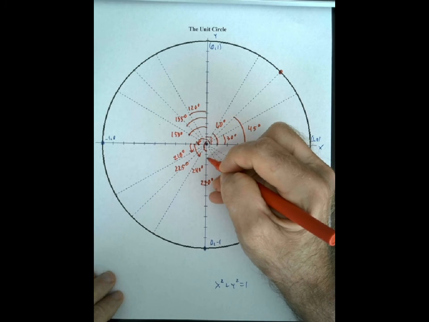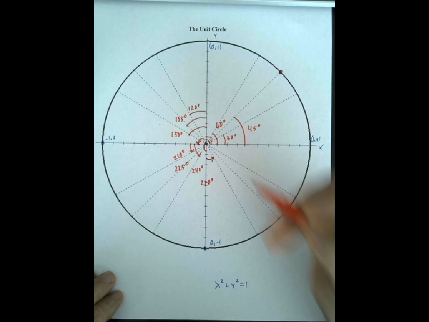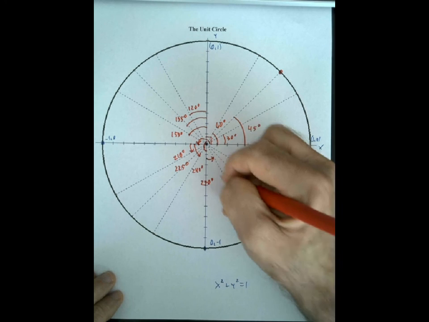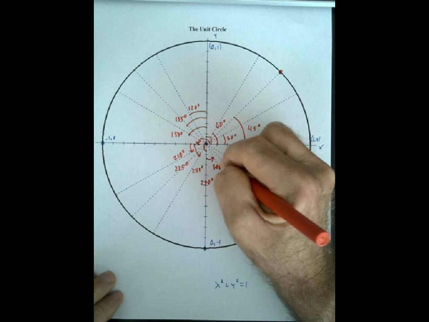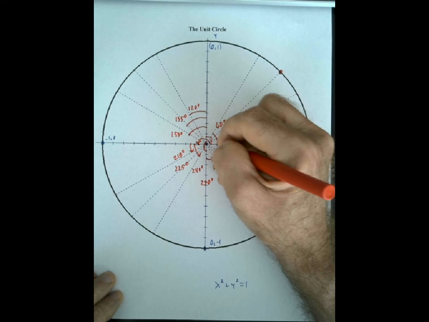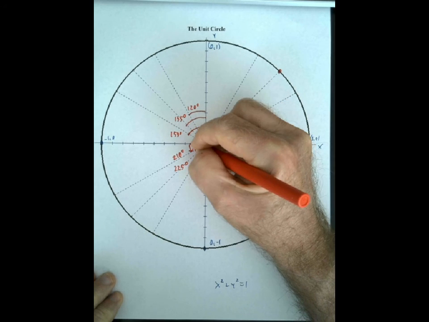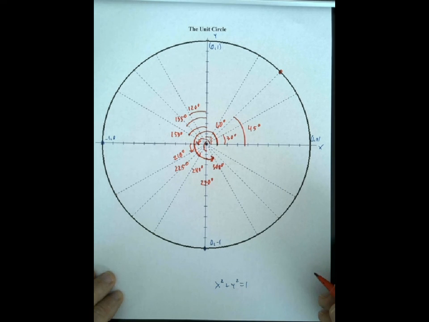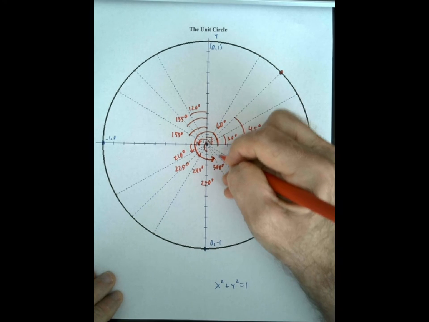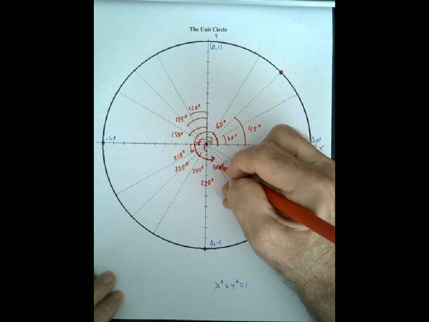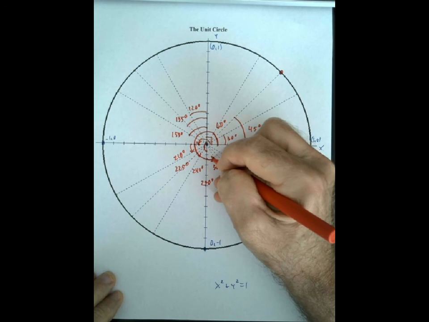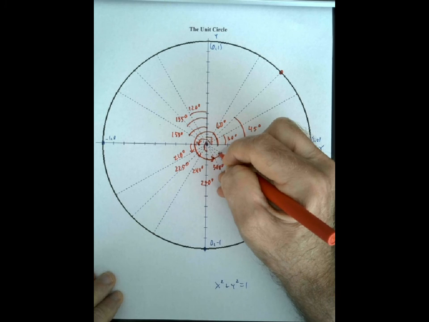And then we go 30 more degrees, and this angle here, all the way around like this, you understand, that angle right there is 300. This one to here is another 30 degrees, that's 330 degrees to there.